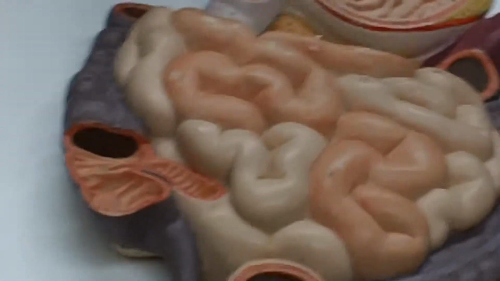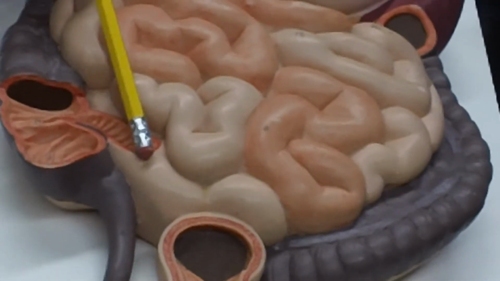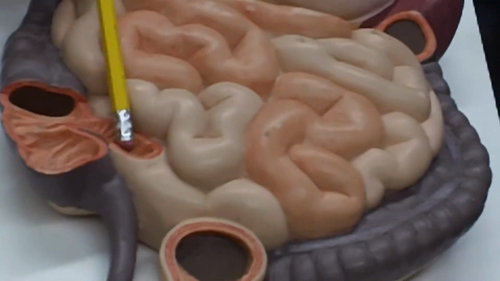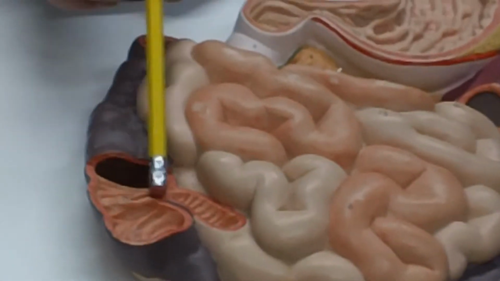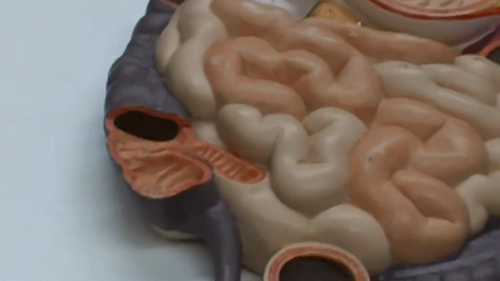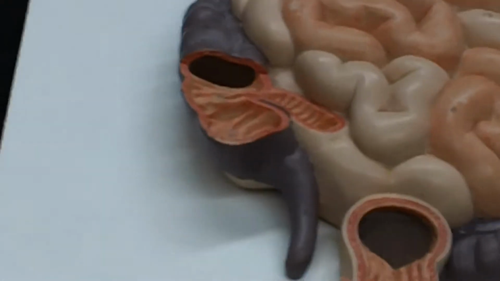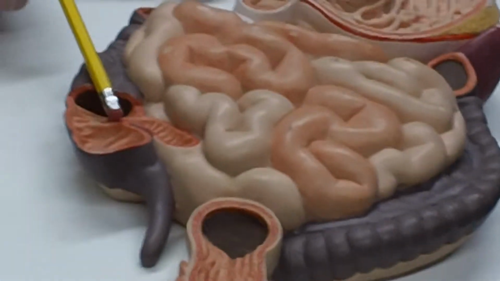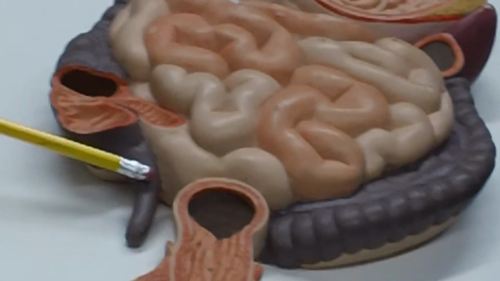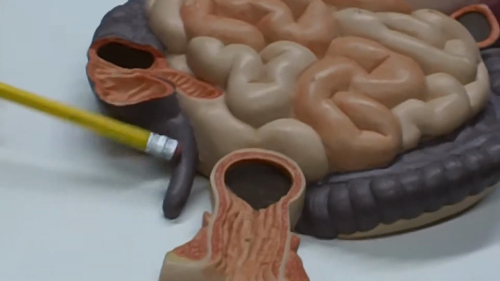Okay, and the one that goes across, but this is light pink. So this is the ileum. The ileum goes into the cecum, and this here, this line, is the ileocecal valve or sphincter. Over here. Okay, this is the appendix coming off the cecum.